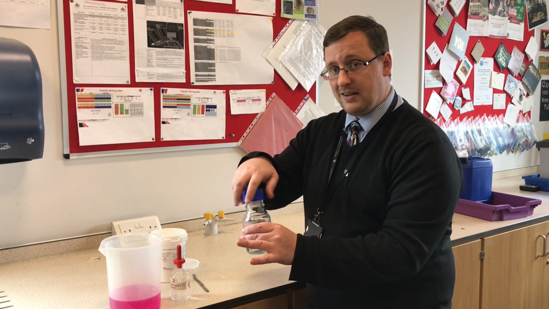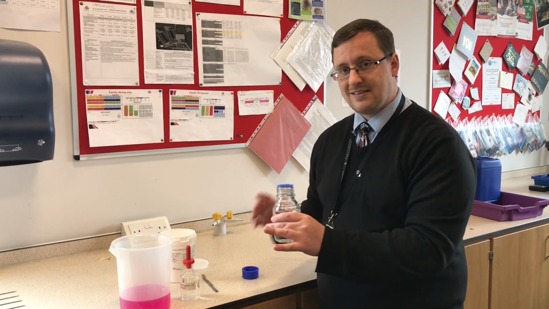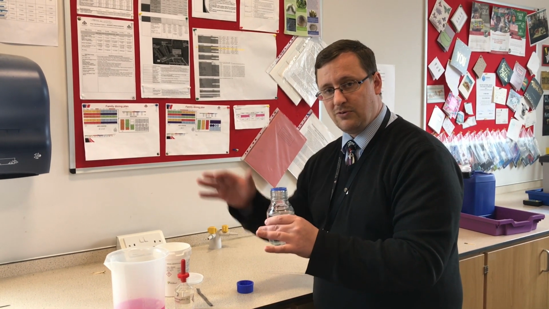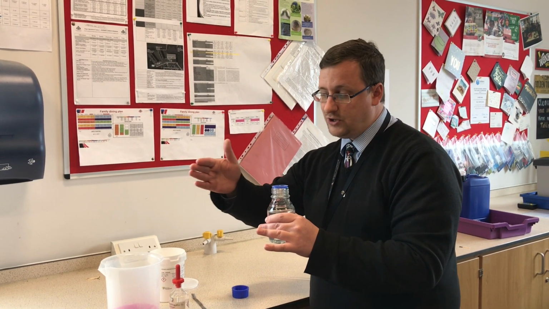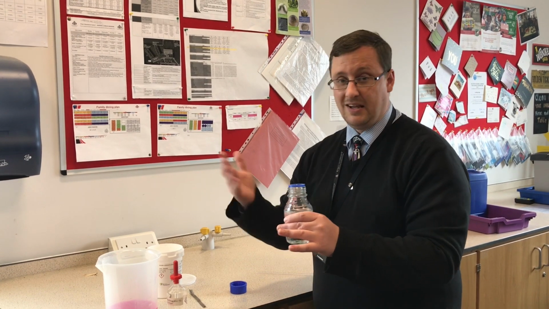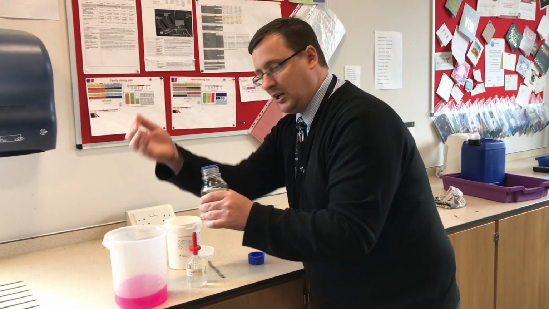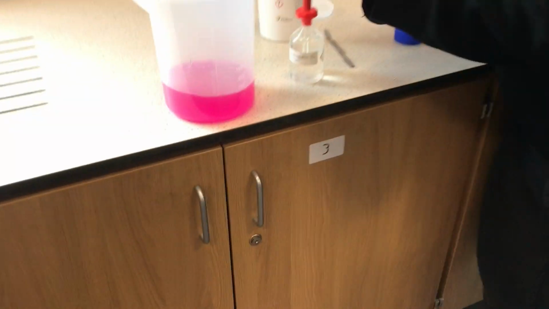Remember what I said about the indicator? It's colourless when it isn't alkaline. So if we add acid to this, hopefully it's going to move away from an alkaline solution to a neutral or acidic solution. Have a guess what's going to happen there? I'm going to show you straight away. Come a bit closer again, let's have a look at this solution.